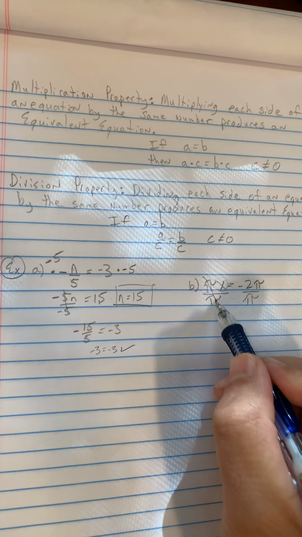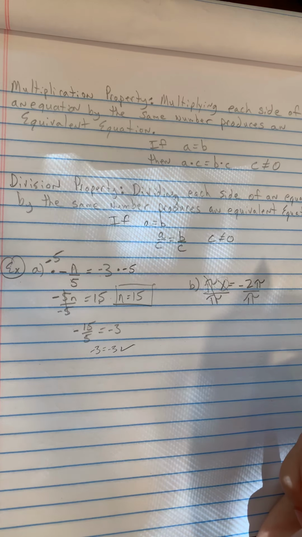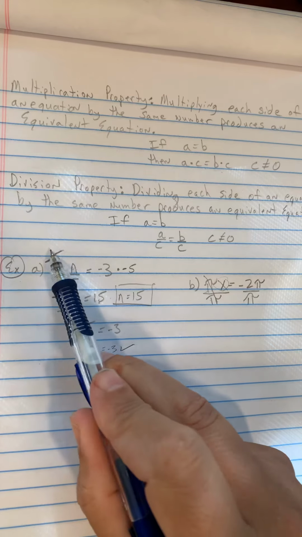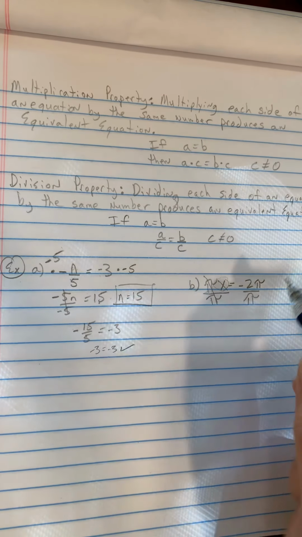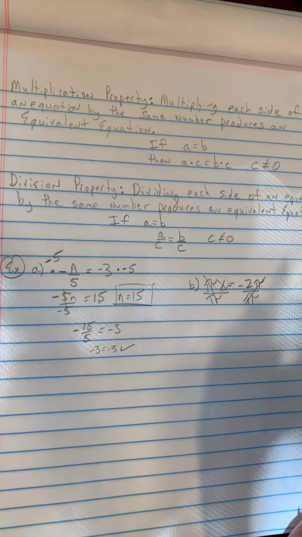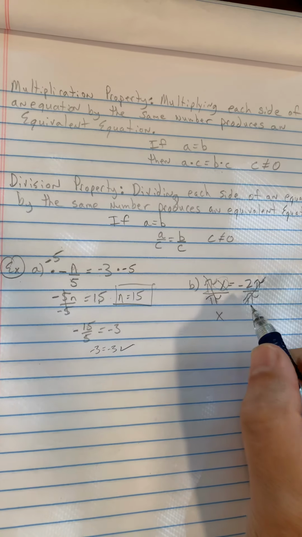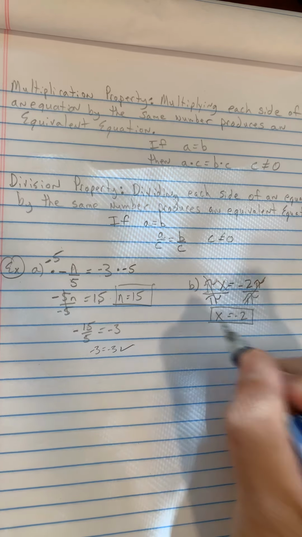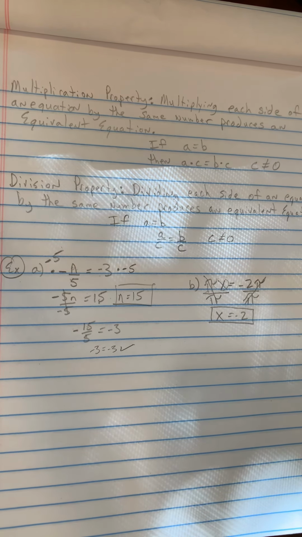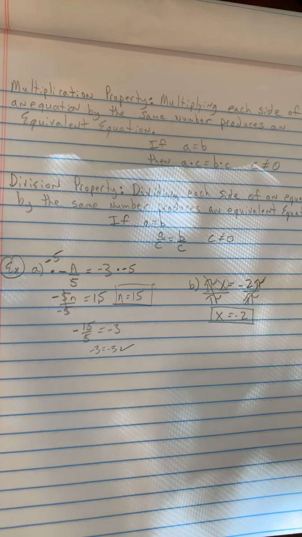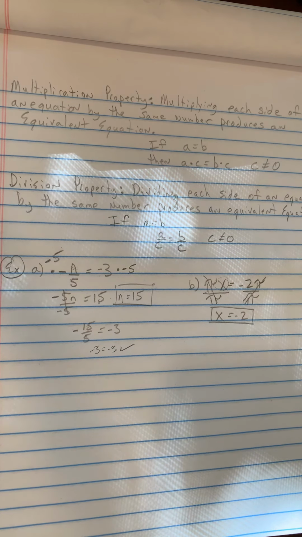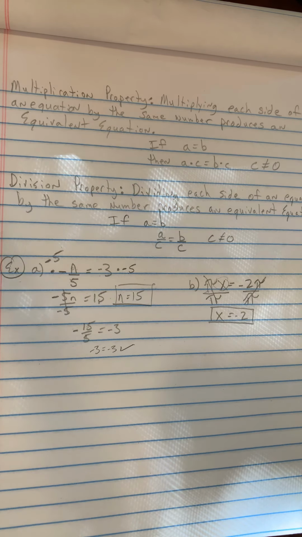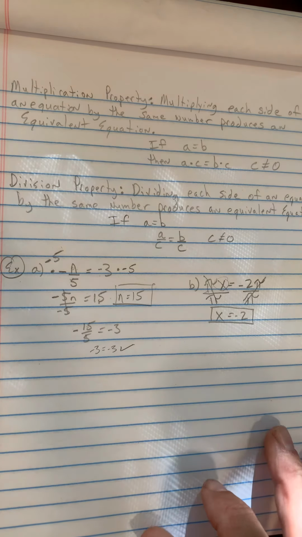Anything divided by itself is 1. That's what I want. That's the exact same thing that happened over here. The pi's divide into each other, and x is equal to negative 2. I just put that one in there because there's going to be some in your homework that look like that, where we have pi or some other symbols in there. Just treat them like it's a number itself, divided into itself. We want to get rid of it or clear it to the other side of the equation so we can isolate that variable.